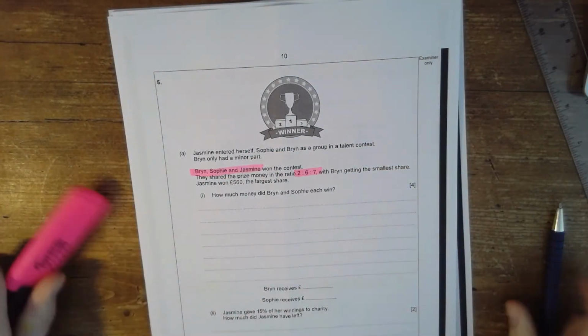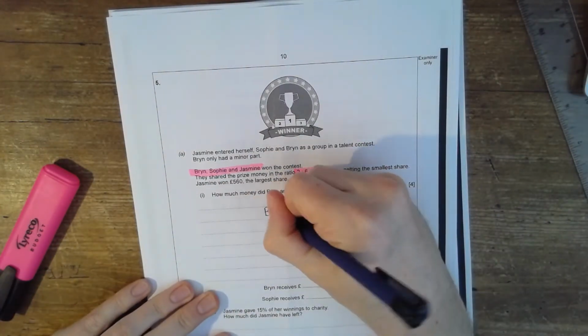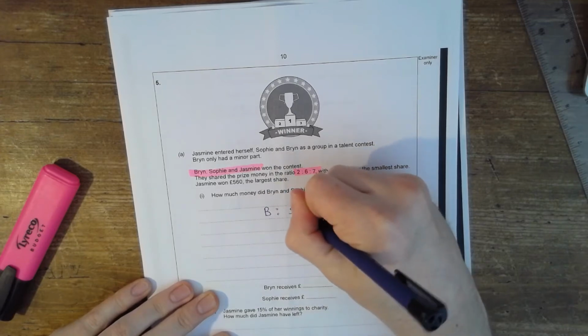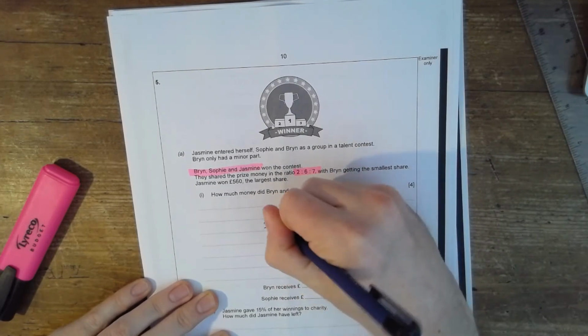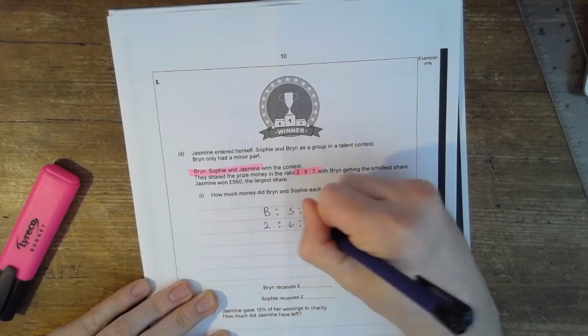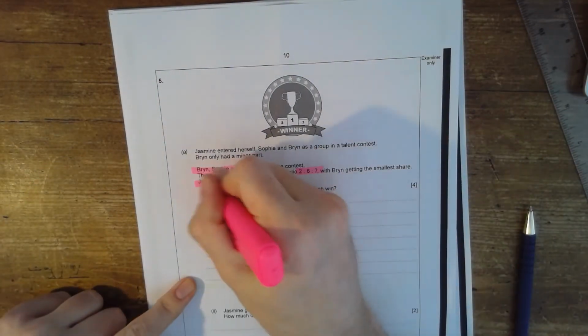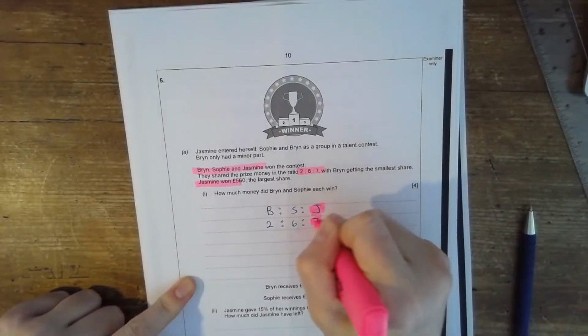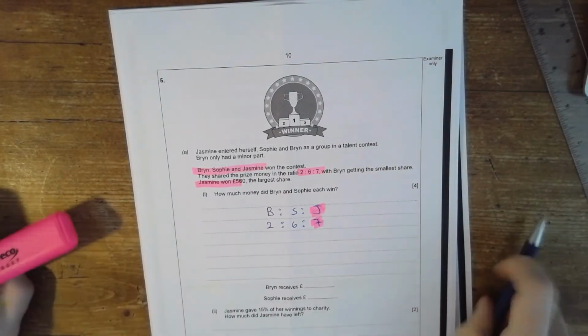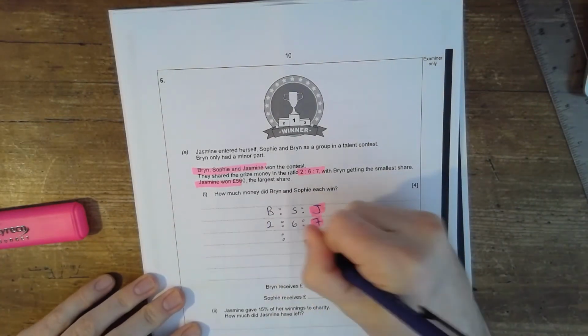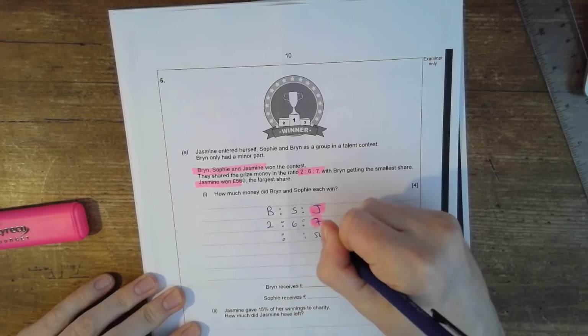So I'm going to write it out as follows. I'm going to say Bryn, Sophie, Jasmine. Underneath, I'm going to write 2 to 6 to 7. We're then told that Jasmine won 560. So her share is 560. So I'm going to write out the ratio dots again and write 560 there.